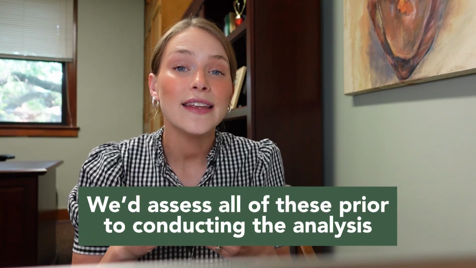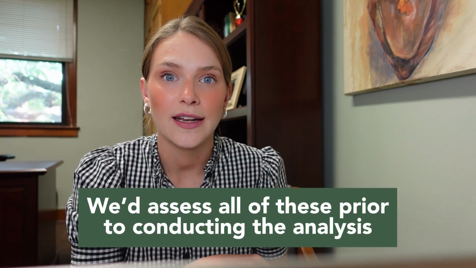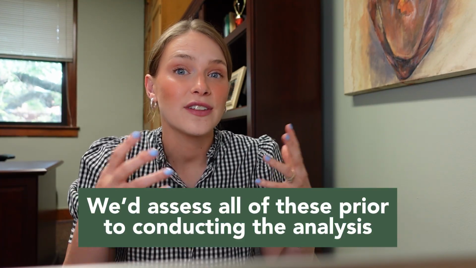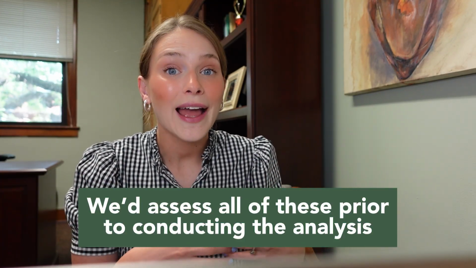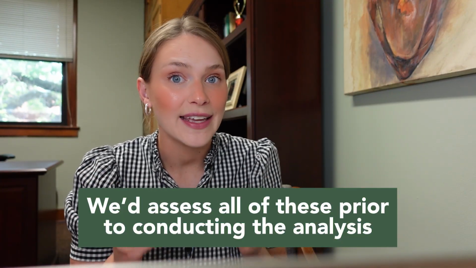So all of these assumptions, independence, mutually exclusive and exhaustive categories, and needing a minimum of 5 frequencies in each category, these are actually all things that we would assess prior to conducting the analysis. So we would want to take care of all of these pieces when we are doing research design and data collection. We actually don't test any of these assumptions within Jamovi itself. So when we open up Jamovi here in a little bit, we are going to be able to breeze past some of those assumptions checking and get right into the analysis.